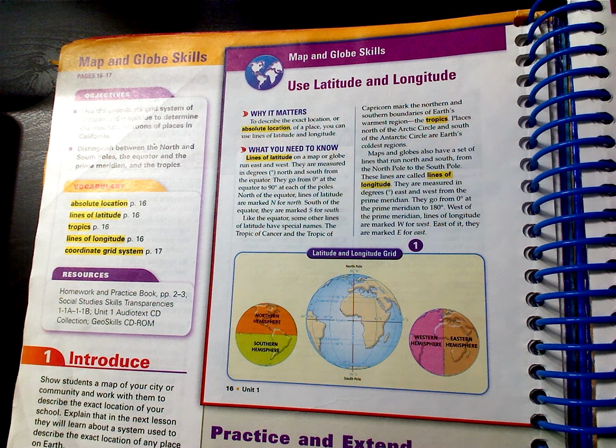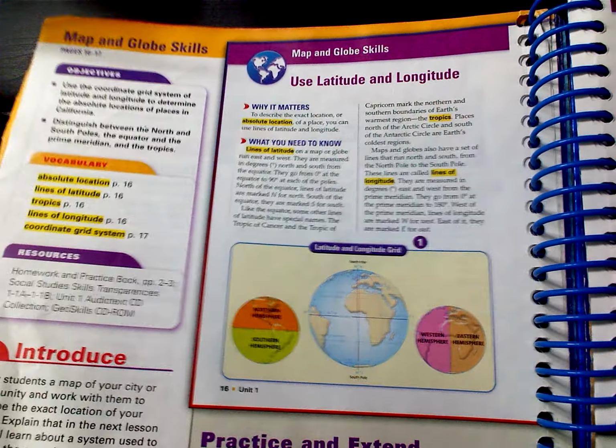Maps and globes also have a set of lines that run north and south from the North Pole to the South Pole. These lines are called lines of longitude. They measure in degrees east and west from the prime meridian. They go from 0 degrees at the prime meridian to 180 degrees. West of the prime meridian lines of longitude are marked W for west, and east of it they are marked E for east.